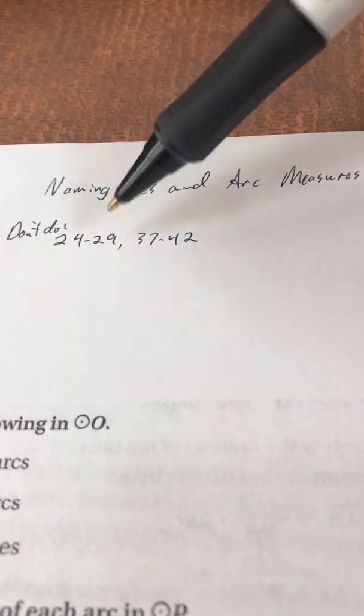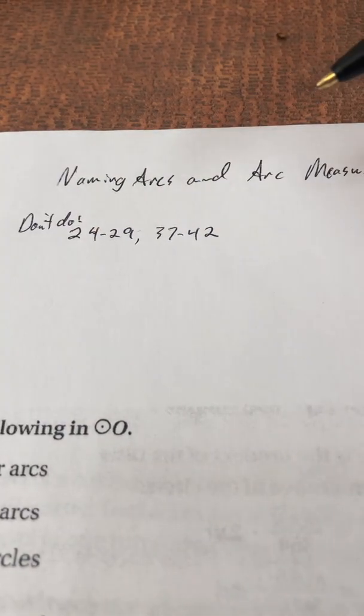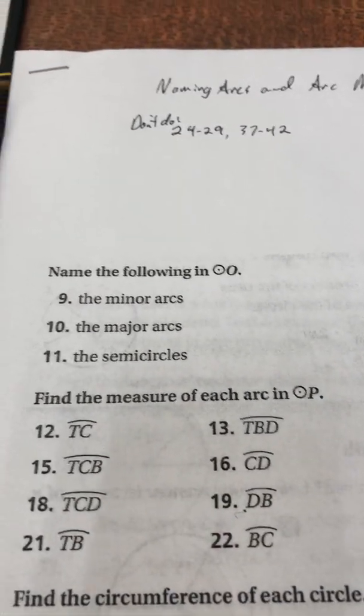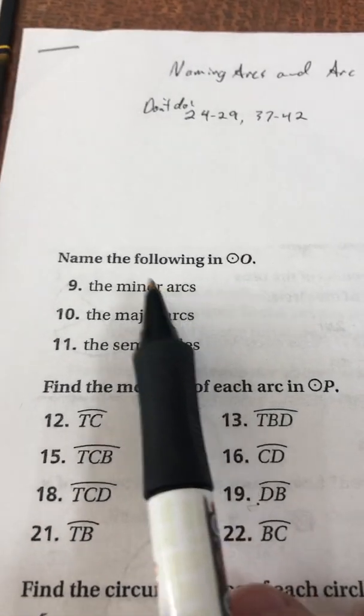Hello, Mr. Barry's Geometry. This is naming arcs and arc measures. We're not to do 24 through 29 and 37 through 42. Remember that while you're going through this worksheet. So I'm going to take you through some of the odd ones.